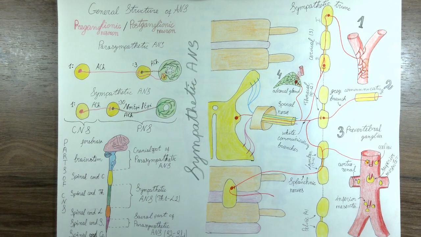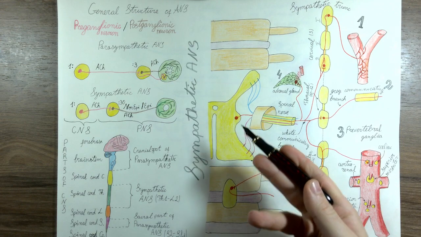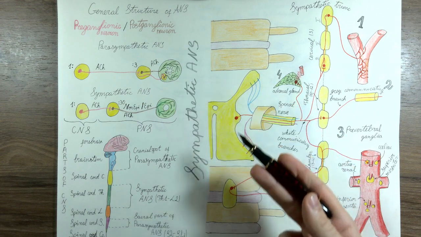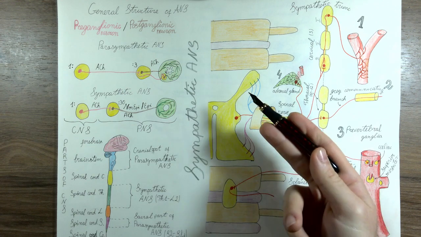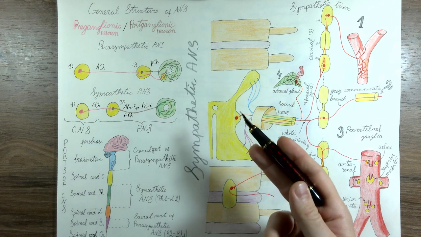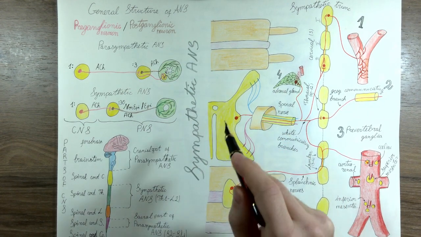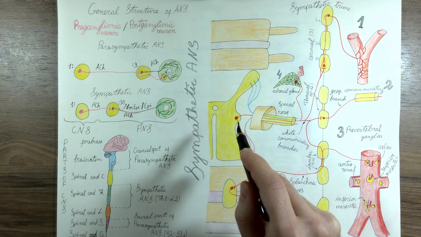Okay, so you do know how a spinal cord looks, with the dorsal horn and the ventral horn, motor, sensory, but at some levels they also have this lateral bulge here, which is called the lateral horn. And why is that important? It's because the sympathetic system starts from here.